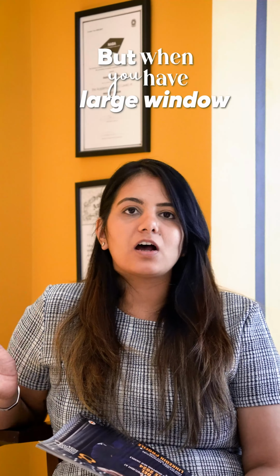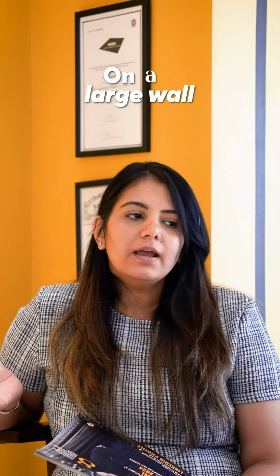But when you have a large window on a large wall, it tends to basically provide you light that balances or completely falls on all the objects of that space. So it's a very equal distribution of the light.